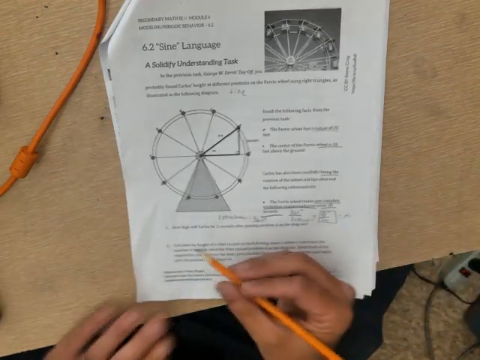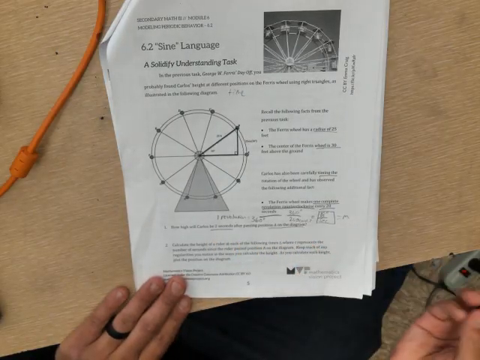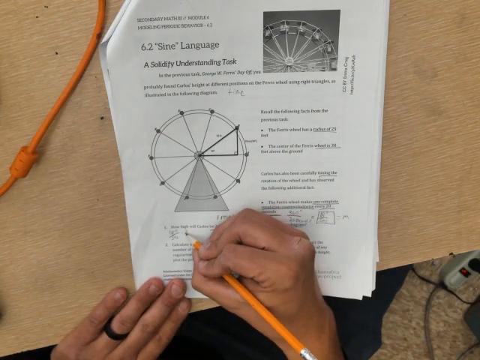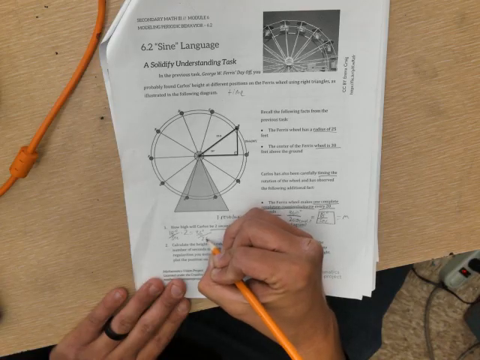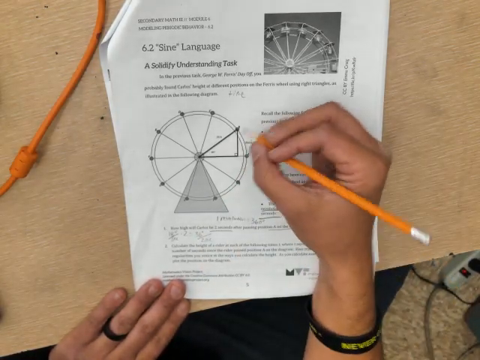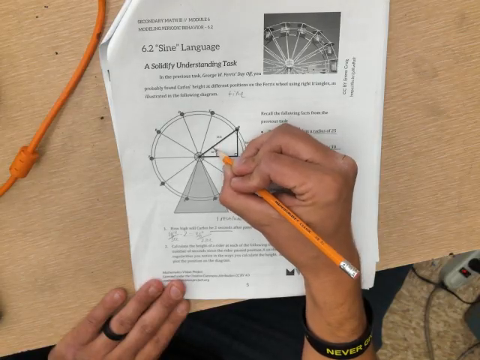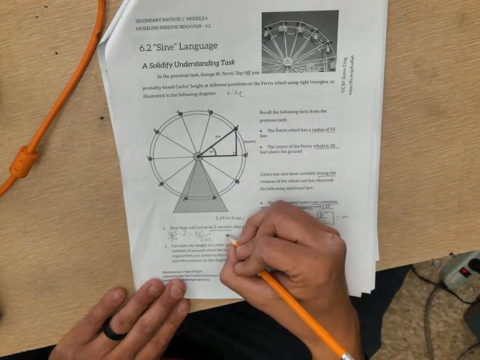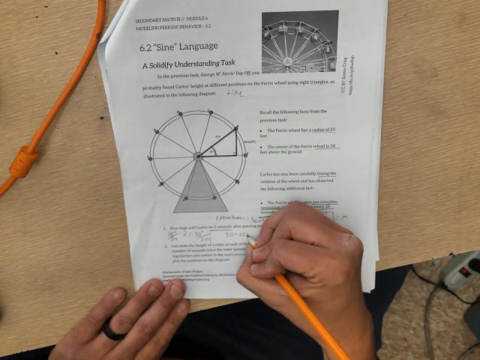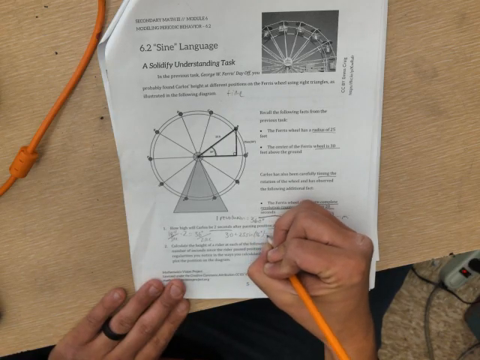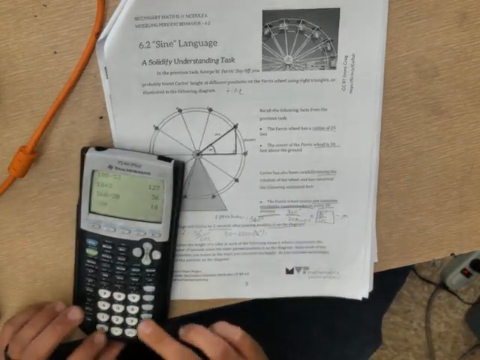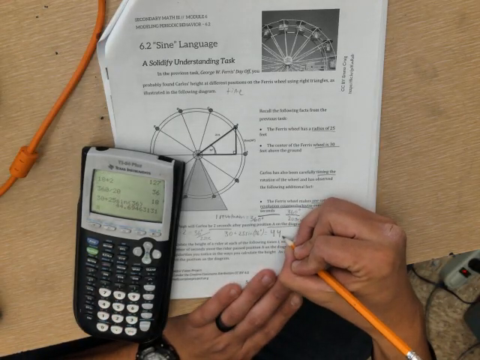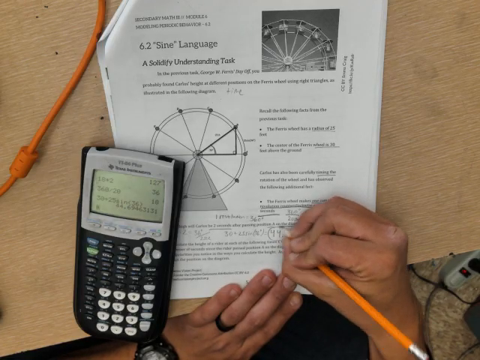How high will Carlos be 2 seconds after passing position A? If it's 18 degrees per second, multiply that by 2, and we get 36 degrees per 2 seconds. Hey, look, that's this triangle already drawn for us up here. Here's 36 degrees, so I know that this height is 30 plus 25 sine of 36 degrees. That becomes a calculator problem: 30 plus 25 sine of 36, and we get 44.7 feet, because we're dealing with feet.